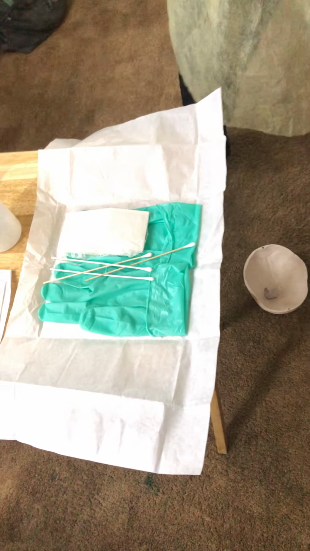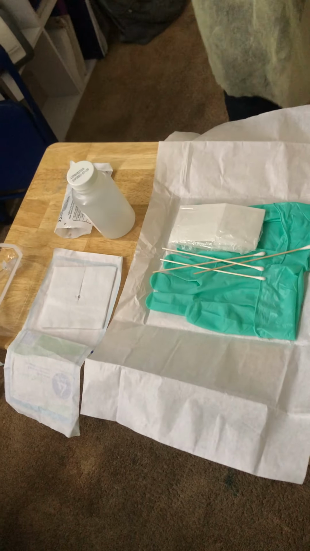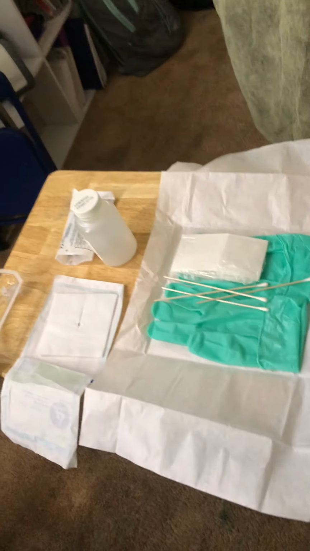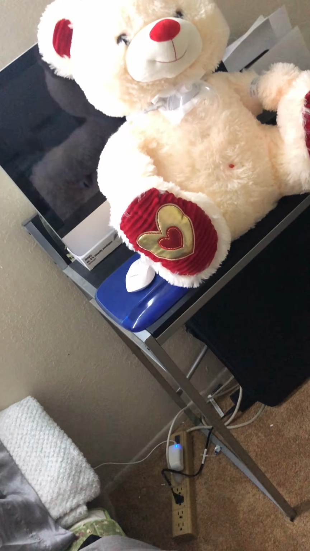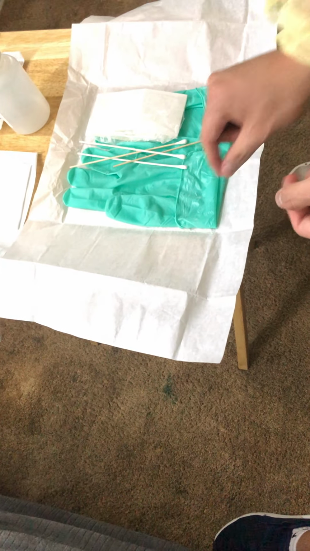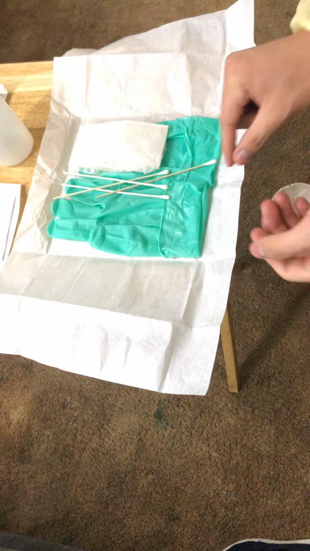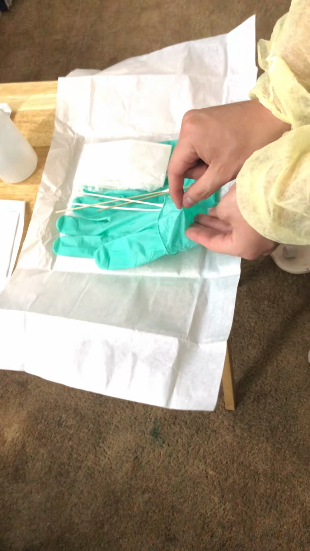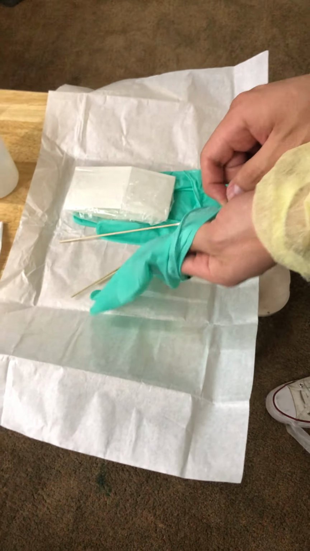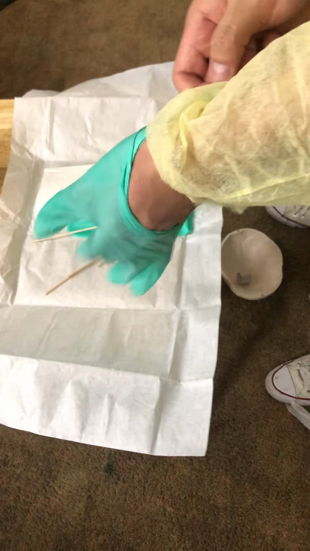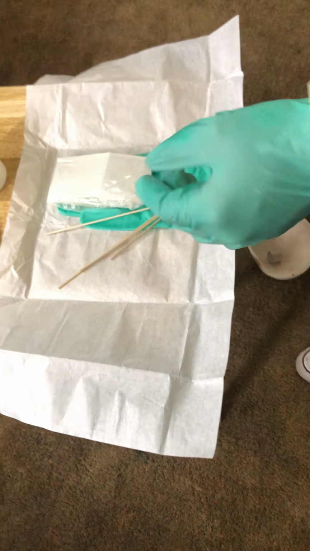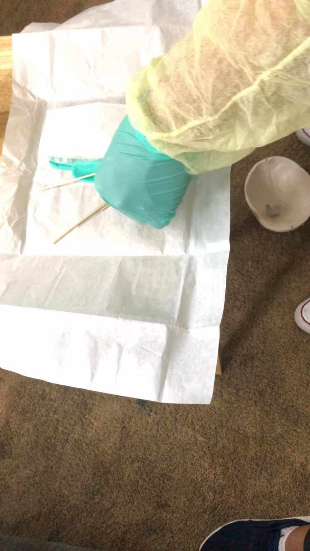Okay, so at this time, I'm going to go ahead and hyperoxygenate my patient, putting in the oxygen, 100%, 1 minute. I'm going to go ahead and perform sterile gloving. Before I do that, I'm going to do hand hygiene, then perform my sterile glove. There we go. Fix my swabs.